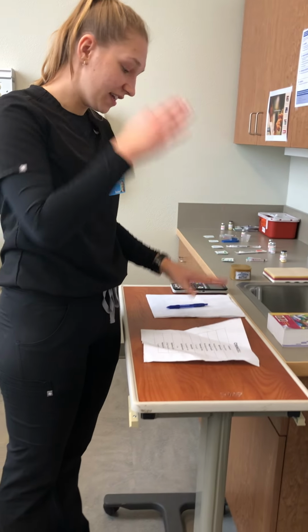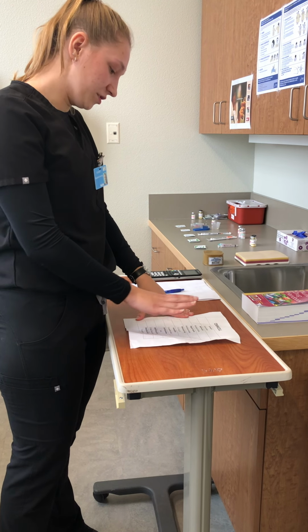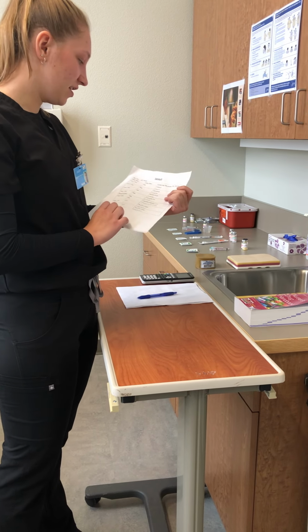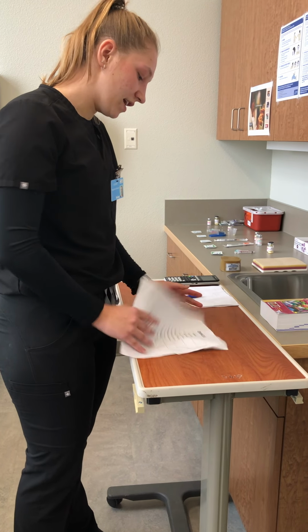Okay, so I'm currently at my Omnicell in the medication administration room. I'm going to be looking between my Omnicell and my MAR chart, and this is going to be my first check for the medications. So I'm going to go ahead and see what I'm ordered.